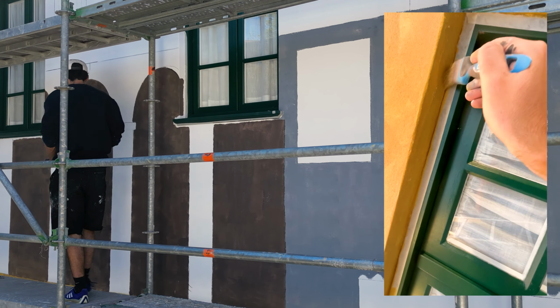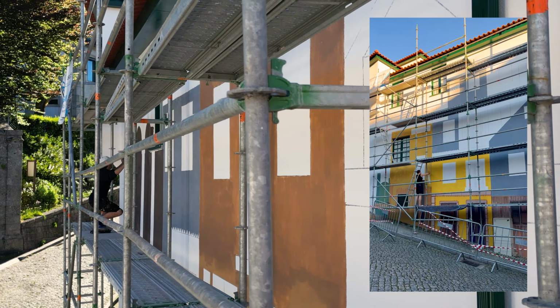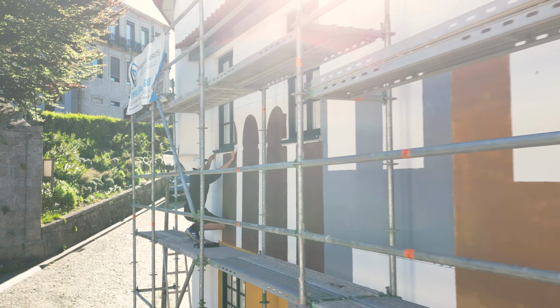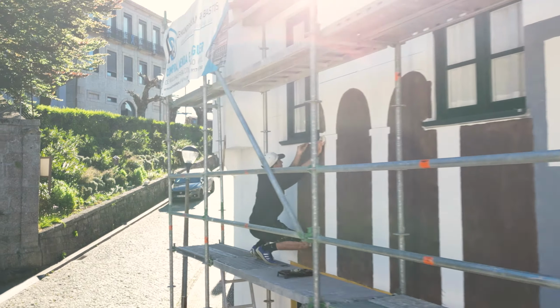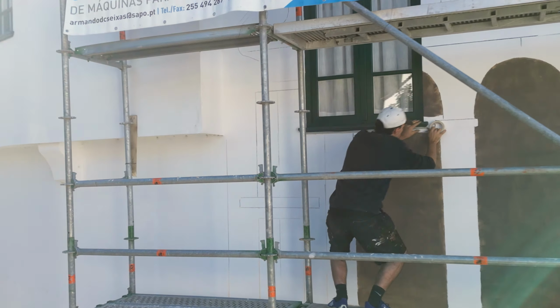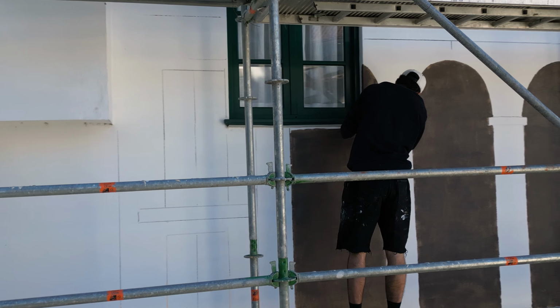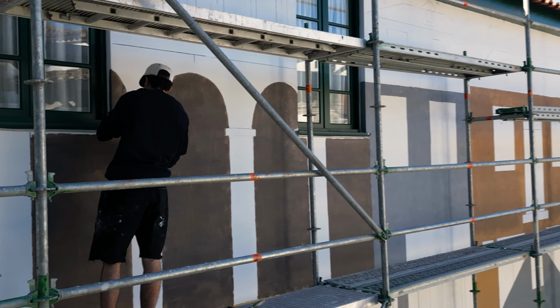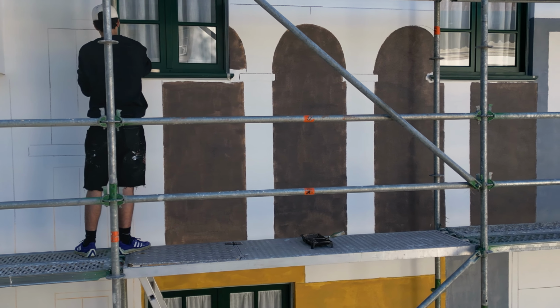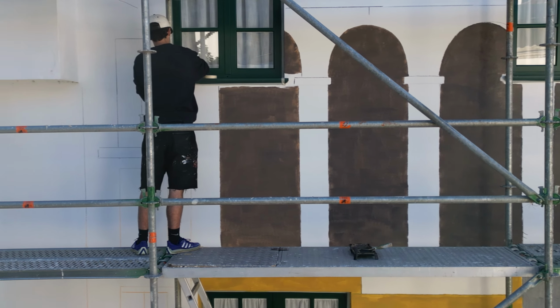I'm also using tape. I'm actually using a lot of tape for this, because the tape not only helps me to protect some areas that I don't want the paint to go to, but also to just draw some areas with the tape, or make some kind of edges where I can spray paint or where I can paint on top without painting those areas.